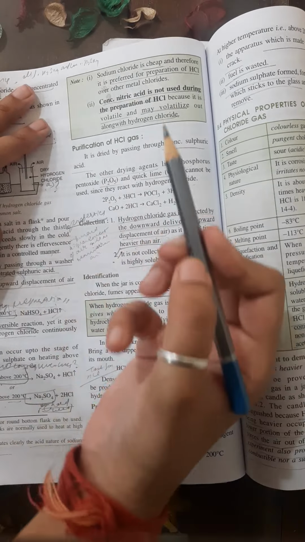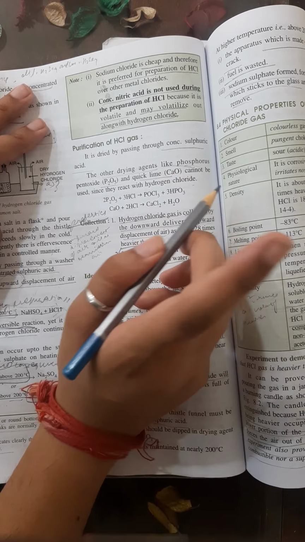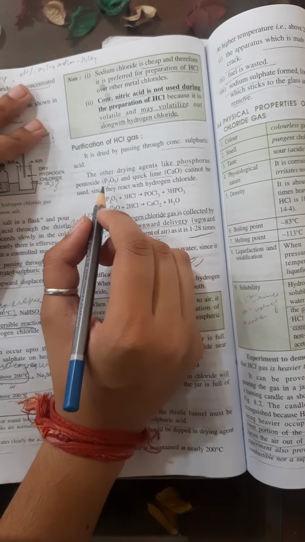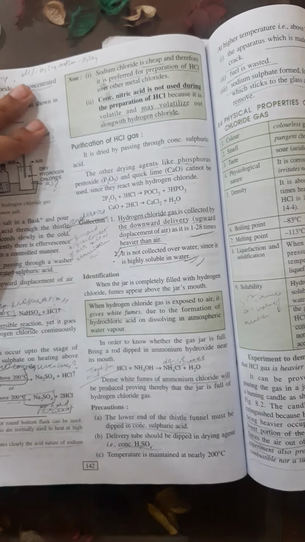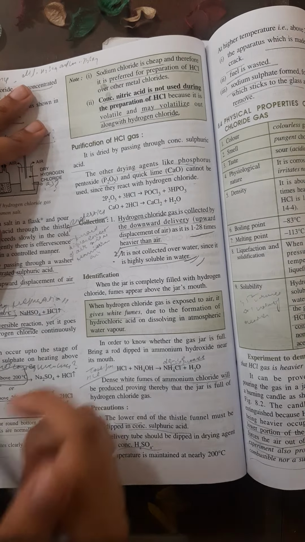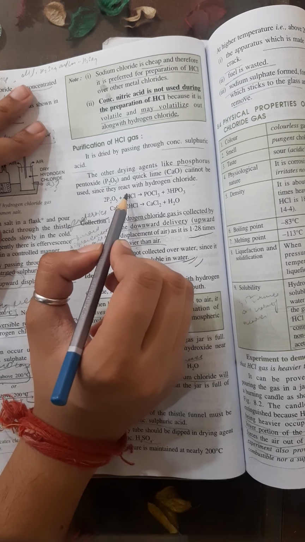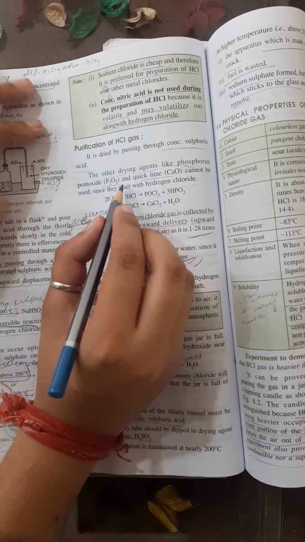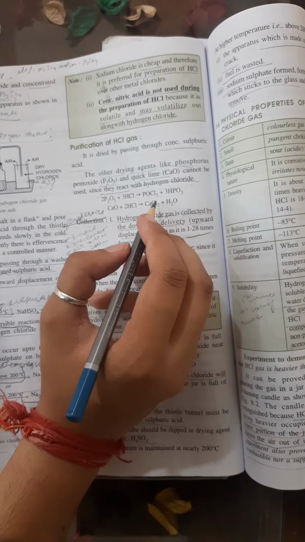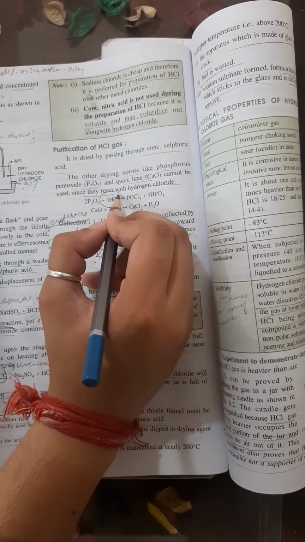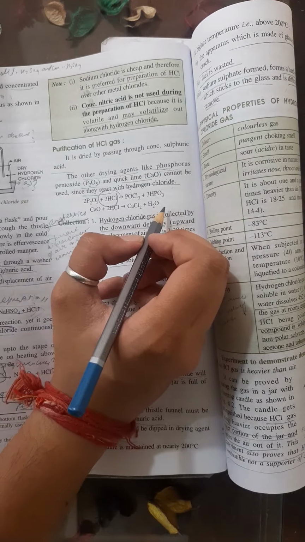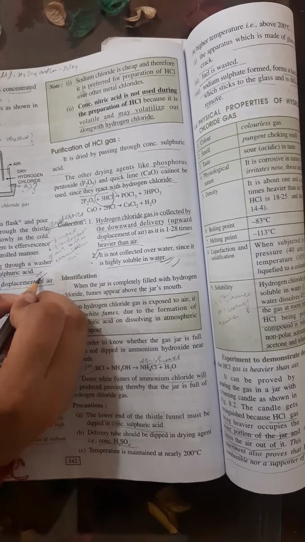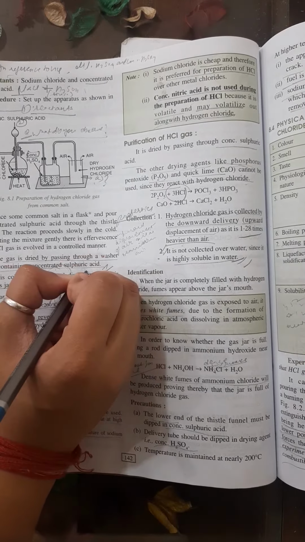Drying agents, there are many drying agents, which you might have all studied in lower classes like 7th, 8th, 9th. Drying agents like phosphorus pentoxide, P2O5, and quicklime, CaO, are not able to dry hydrogen chloride gas. It may perform a neutralization reaction, not utilization because water is not formed. It may give a decomposition or double displacement reaction, as they will react with hydrogen chloride gas. And if they react with it, then how will we get the hydrogen chloride gas concentration? That's why we use concentrated sulfuric acid.